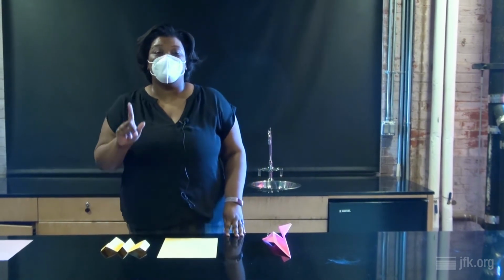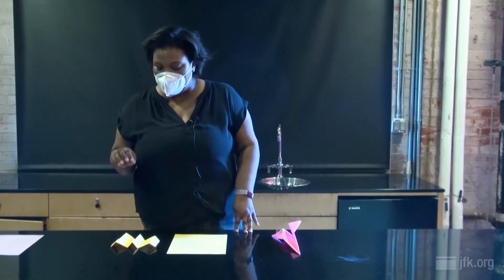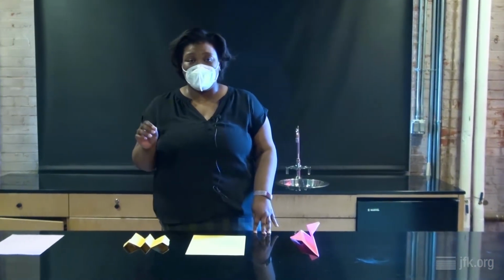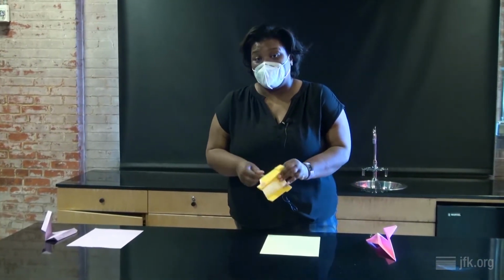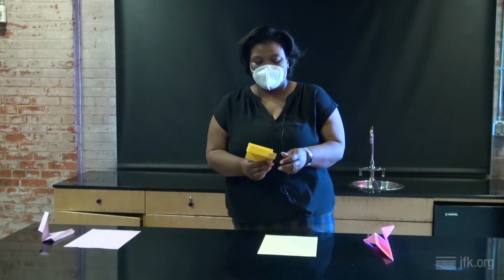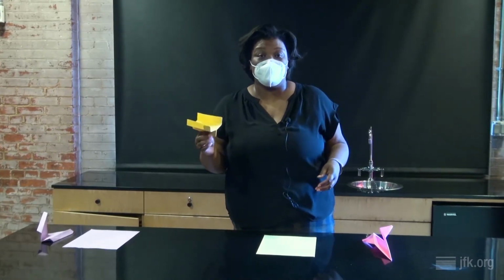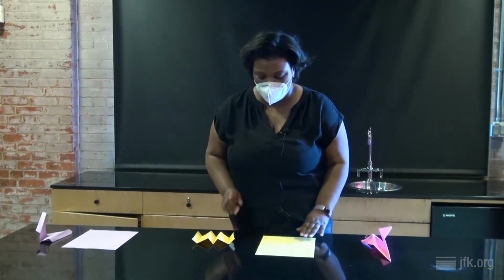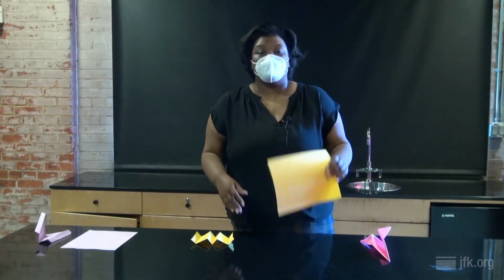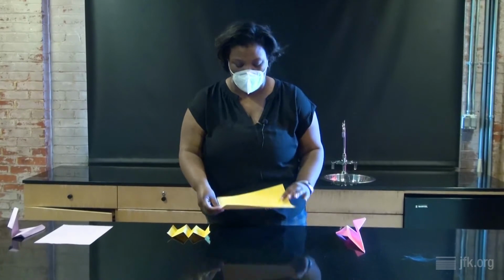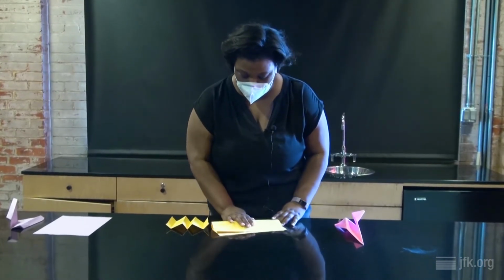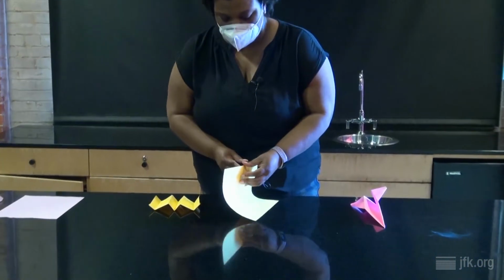All right, so the variation of your typical model paper airplane is this one is going to allow you to have an airplane that stays in the air longer. So what you're going to do is you're going to take another piece of typical computer paper, and looks like I have 2.